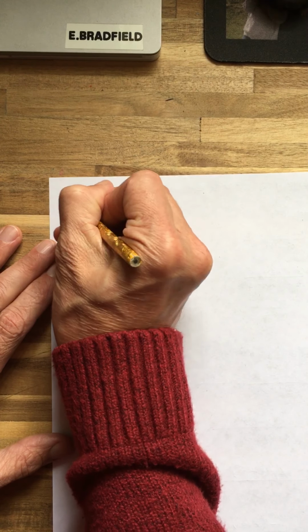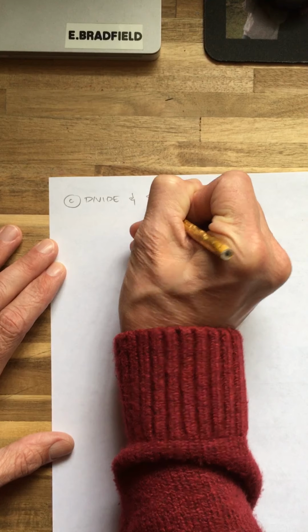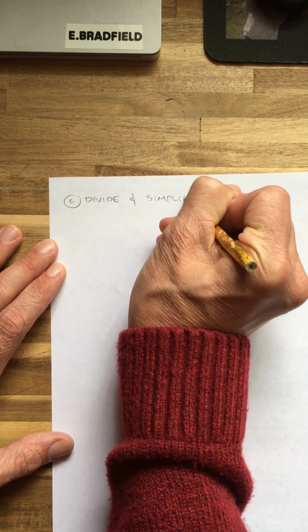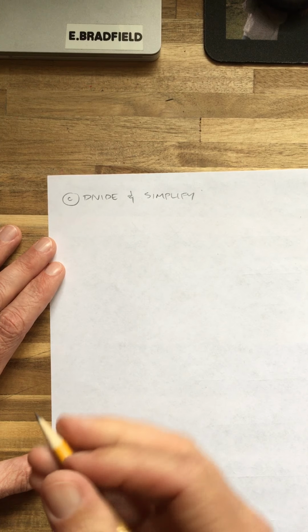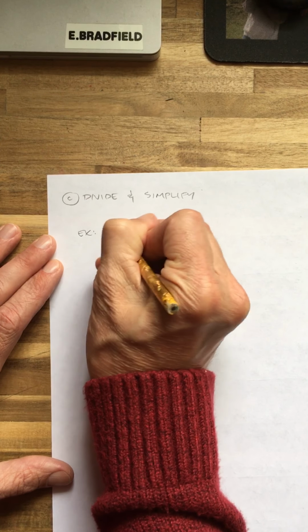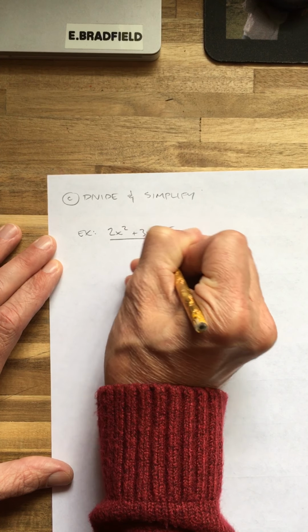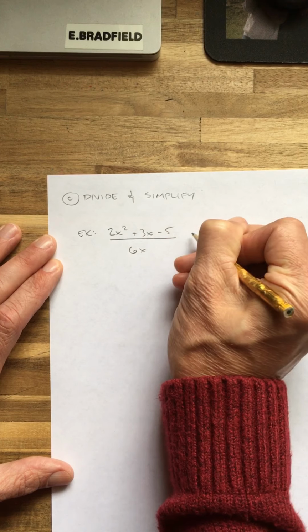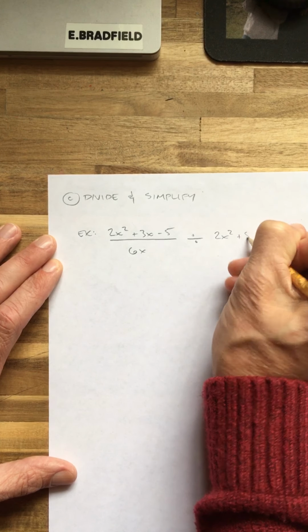All right, let's do one more example. Part C, divide and simplify. Let's see if I could find something that's really wonky. Here, let's just do this. Example: I have 2x squared plus 3x minus 5 over 6x, divided by 2x squared plus 5x.